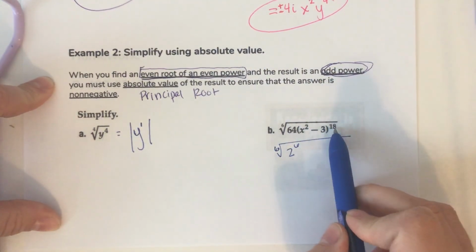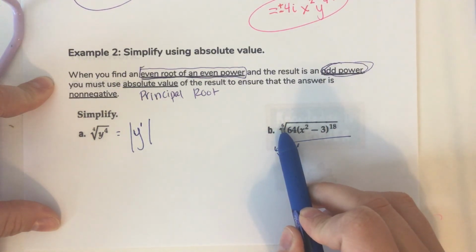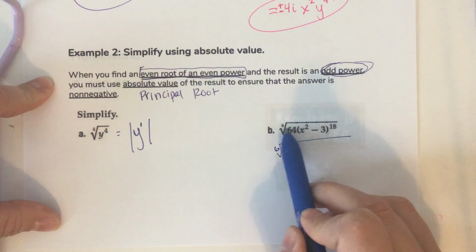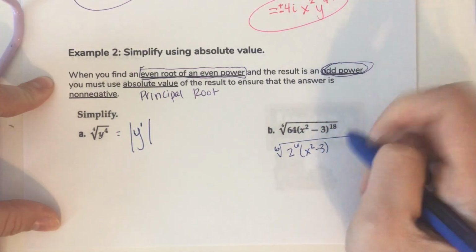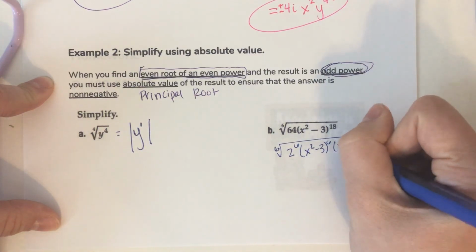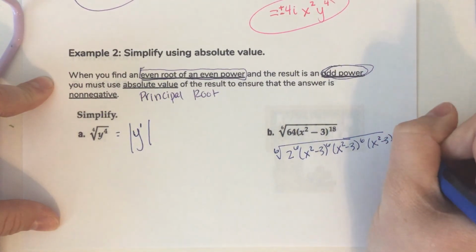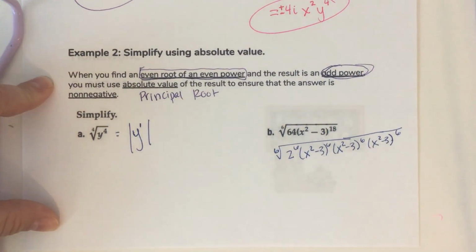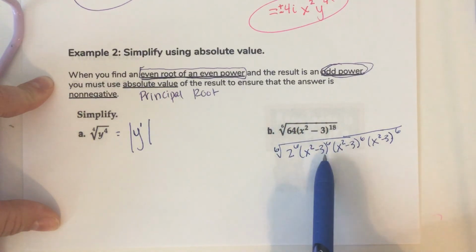Well, 18 divided by 6 is 3. Right, I'm working in groups of 6 now, so 18 divided by 6 is 3. So I have (x squared minus 3) to the 6th power, three times, because 18 divided by 6 is 3.